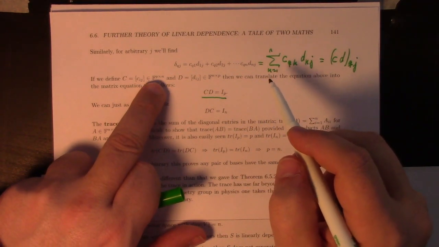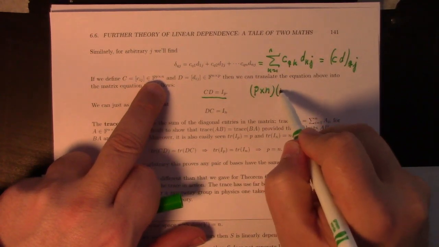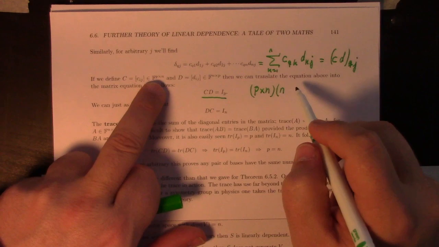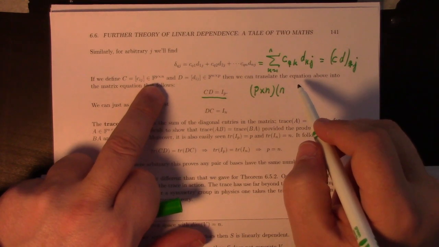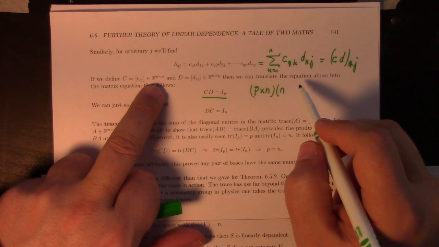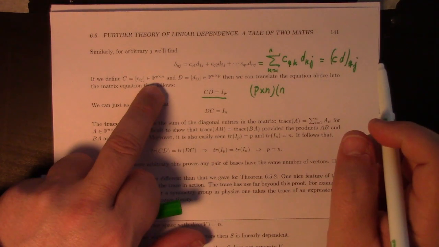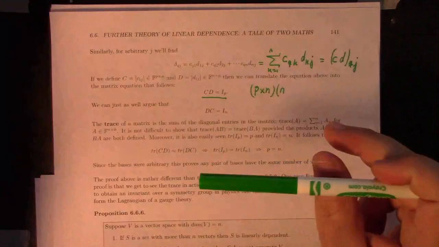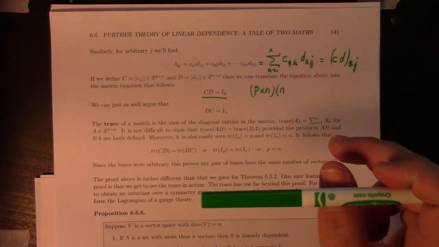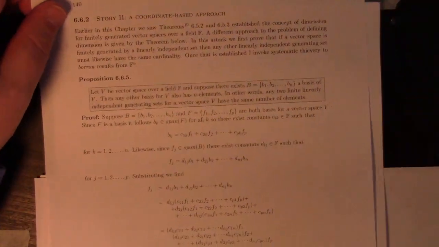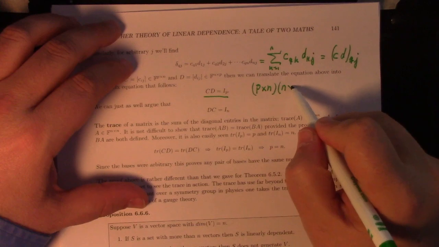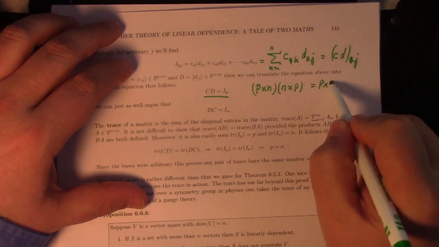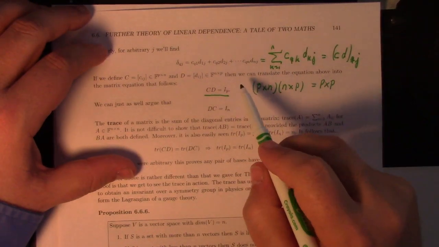That makes sense because we're doing a p by n times an n by p. Oh man, I think one of these is supposed to be, oh, I messed up the notation. Just a second, folks. Go back to the start here. N and P. Oh, okay, yeah, p and n. Never mind me, ignore me. So p by n times n by p, right? So this is a p by p. All right, as I said, it's equal to the p by p identity matrix.